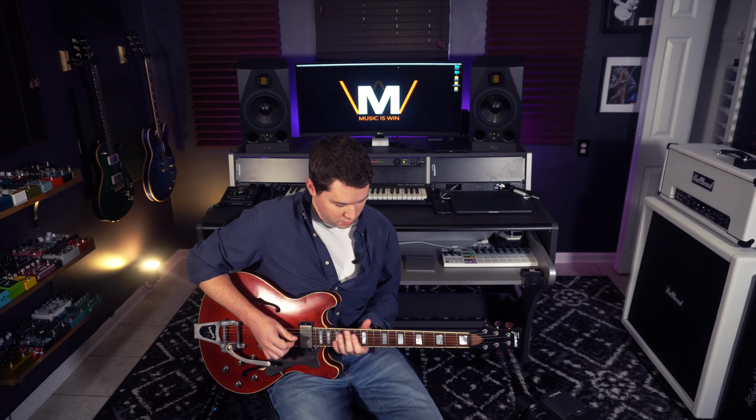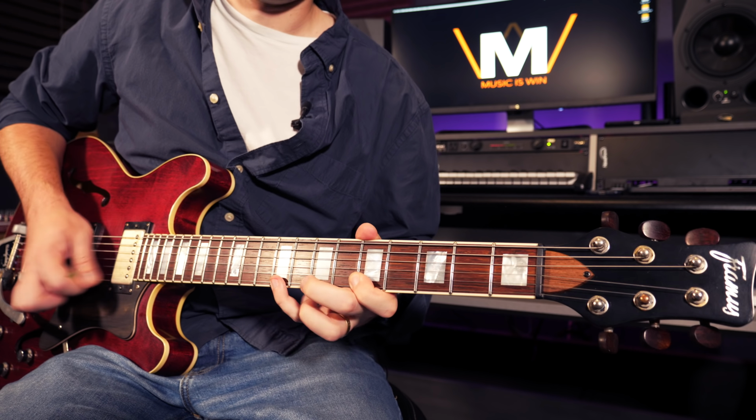That brings us back to our root. So the whole thing might sound like this. Again, I'm going to play it without any chords and see if you can hear the harmony behind it.